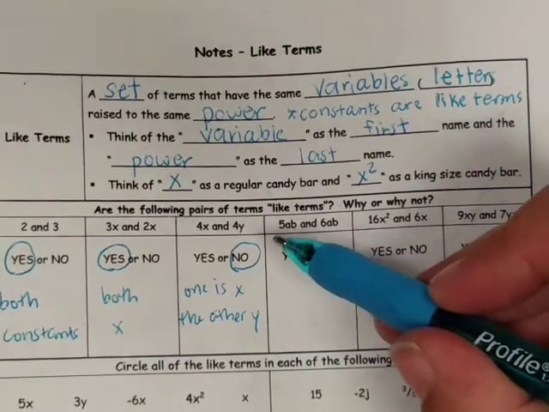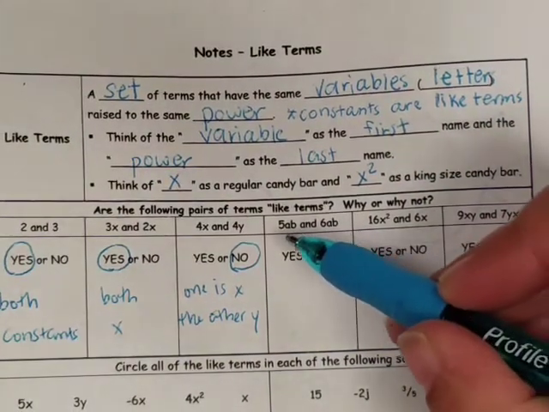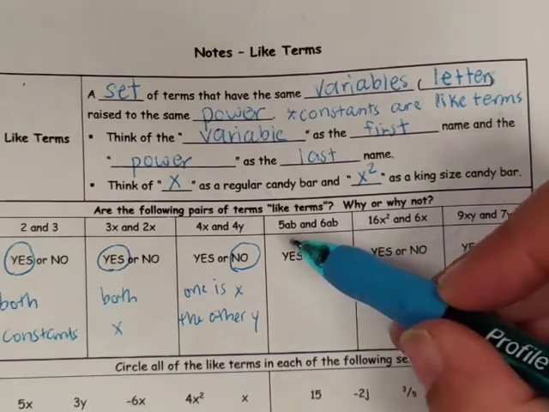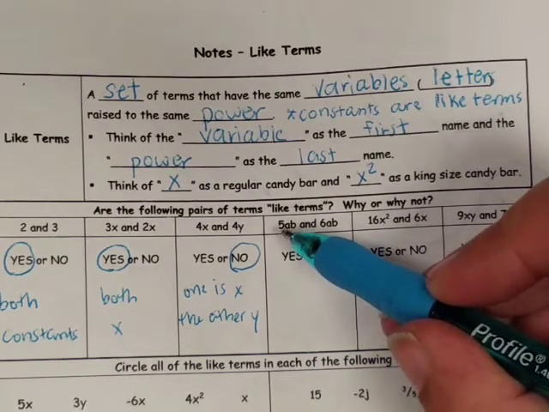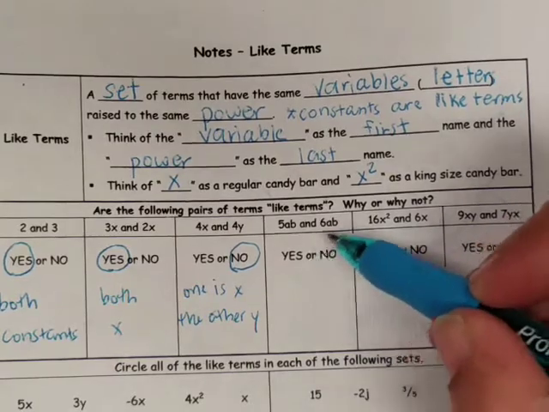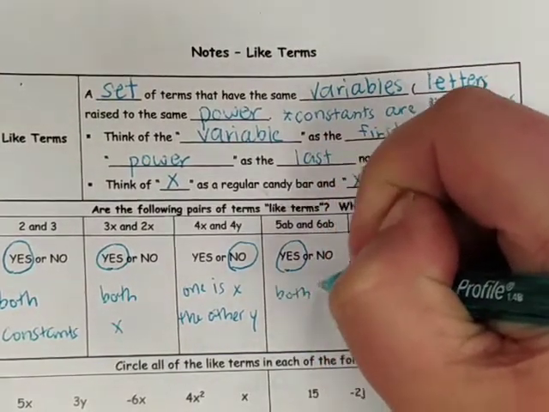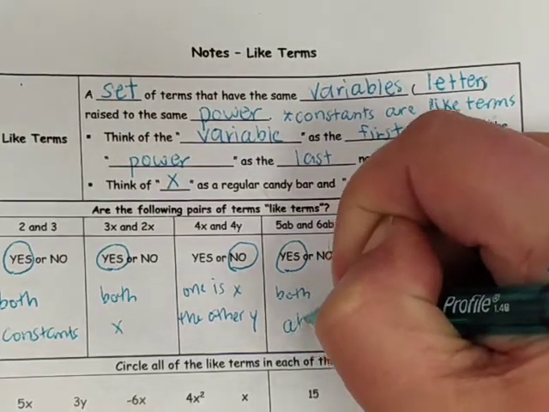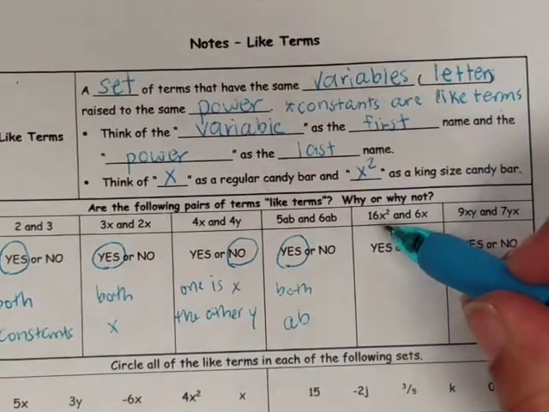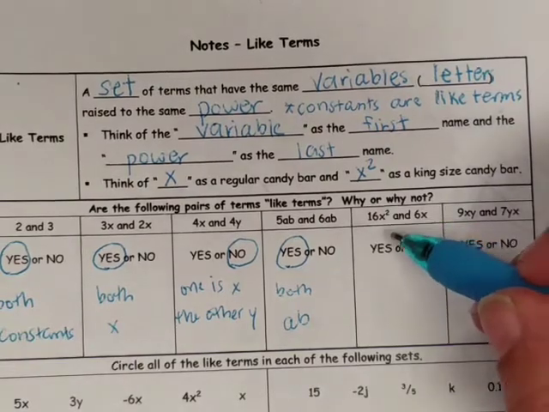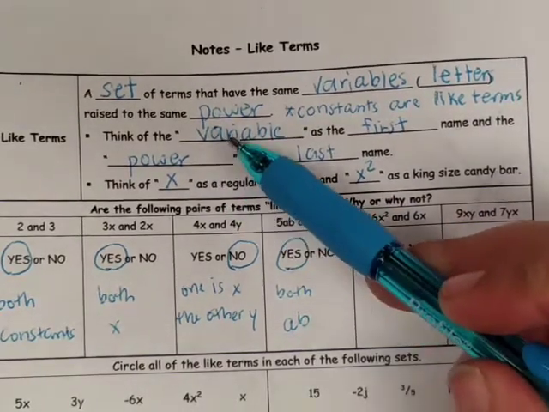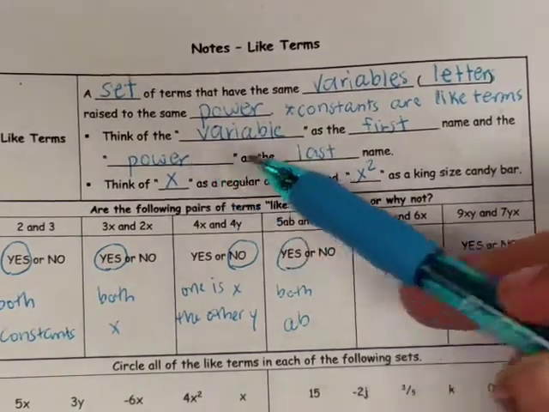The next term is 5ab and 6ab. So we can actually put those together. So this is kind of like 5 apples and 6 apples. We have 11 apples. So yes, we can combine those because they're both ab. 16x squared and 6x. If you go back up here, it does say you have to have the same variable and the same power.